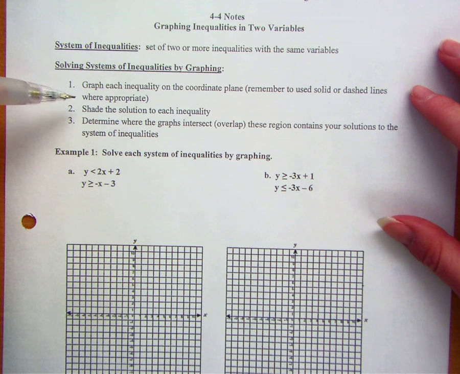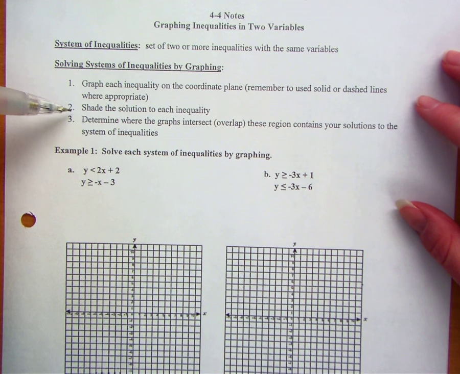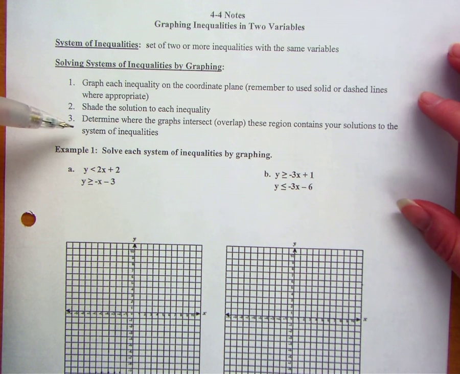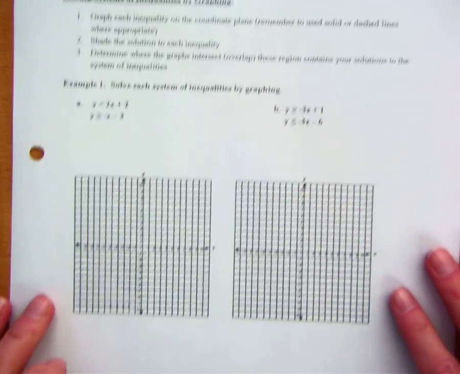Remember to use solid or dashed lines. We're going to shade the solutions to each inequality, and then we're going to determine where the graphs intersect, and that's going to be our solution. So let's go to number 1.